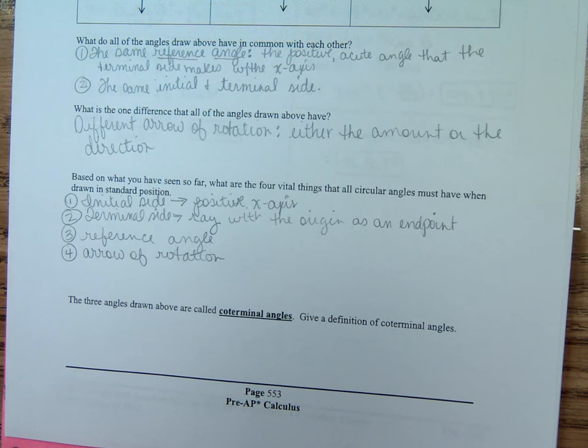Alright, so those 3 angles above are called coterminal angles. So you don't have to write anything yet, but what do you think a definition of coterminal angles would be? Their terminal sides are in the same position. They have the same reference angle, but they have different arrows of rotation.